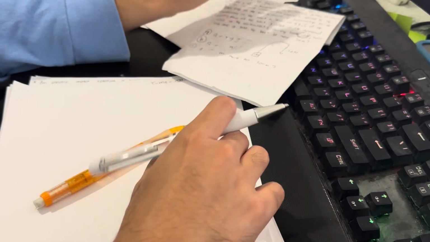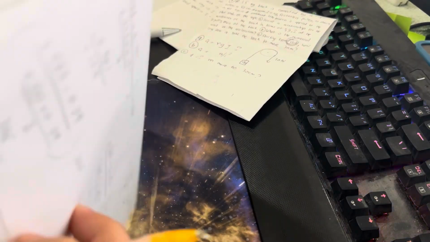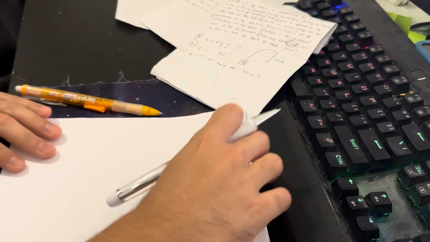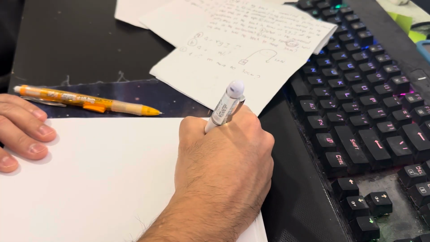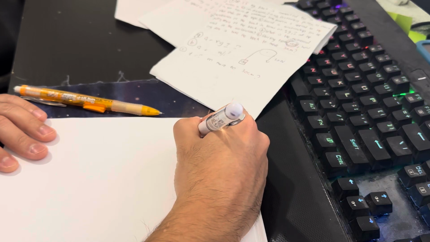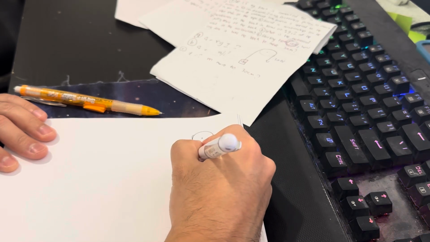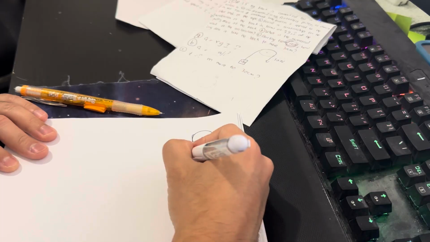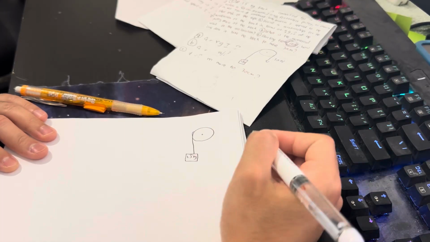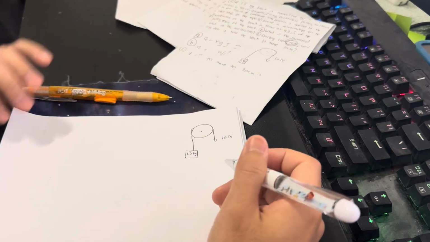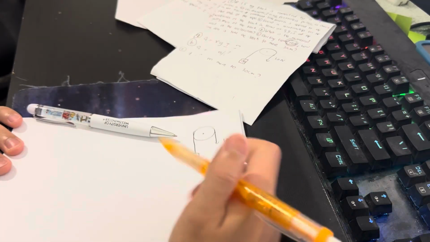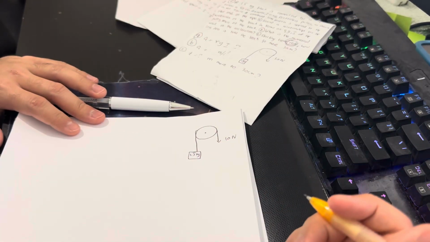First, we draw a picture, the same thing. Here's the tension, the 1.5 kilogram block, and that is 10 Newton. Now we draw a free body diagram.